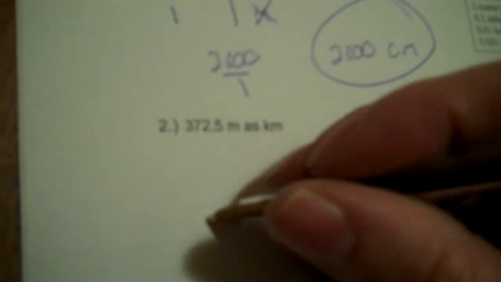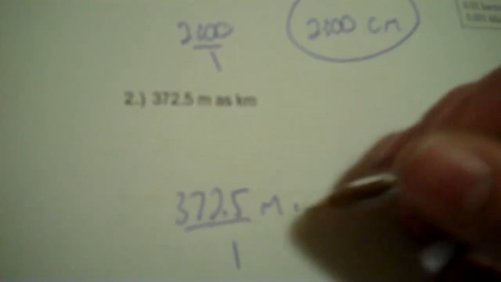Okay, 372.5 meters as kilometers. Yes, I'm well aware there's 1,000 meters to a kilometer, but there would be 0.001 kilometers in 1 meter. I just showed you that on the paper. So 372.5 meters over 1, m to km.